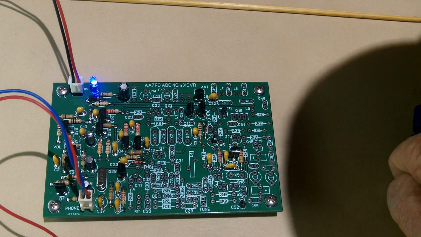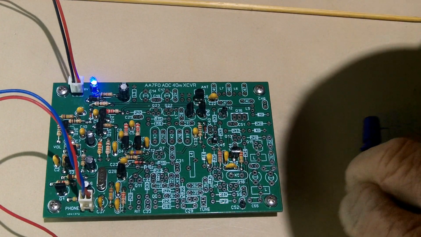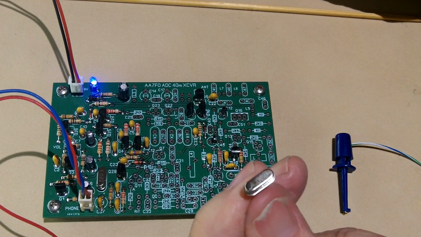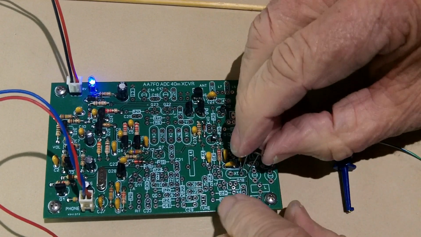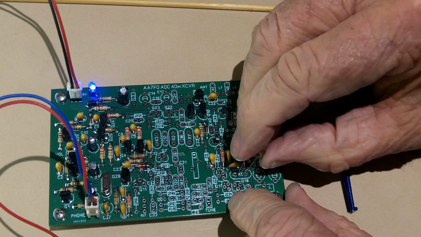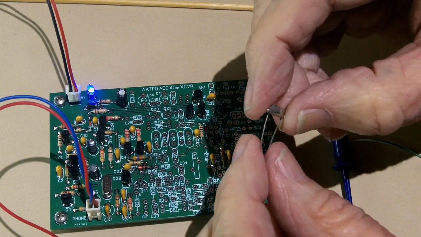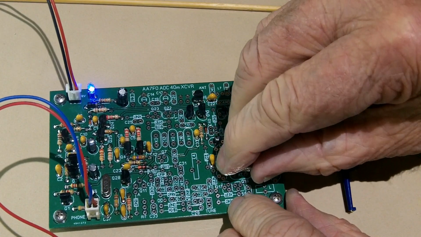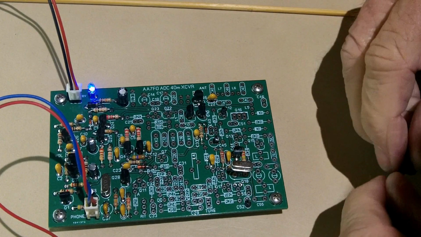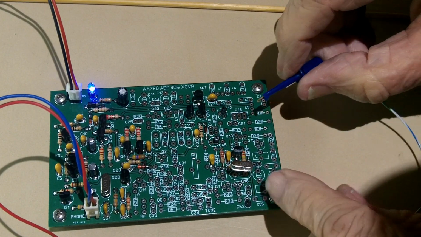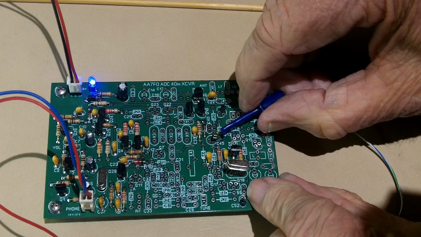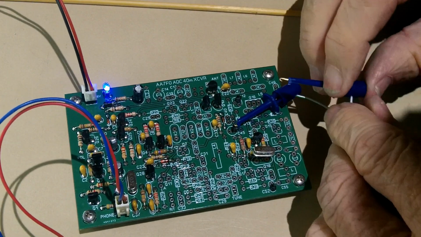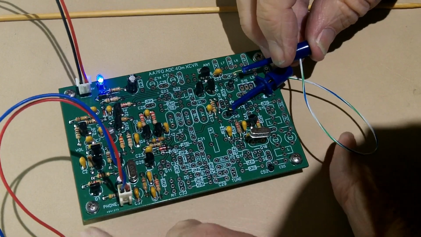Now let me take one of these. This is a 4.032 crystal. Let me plug it in here. Now I don't have to solder. The leads are compressed here, so this will friction fit right here where X5 goes. See it stand off? Now always connect the B plus last. Alright, so there's C45. And here we go. We're going to start the oscillator.